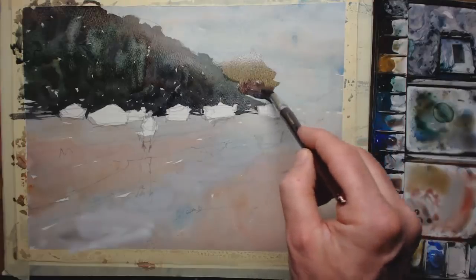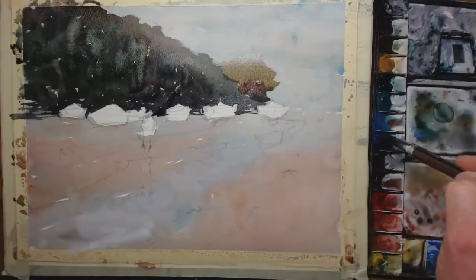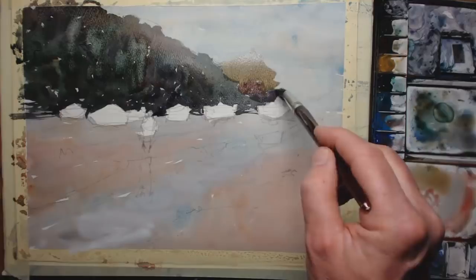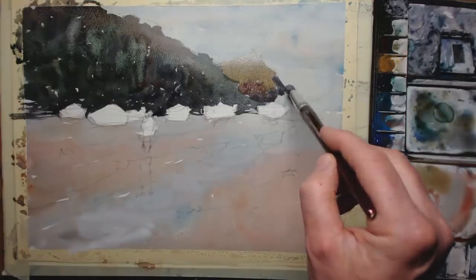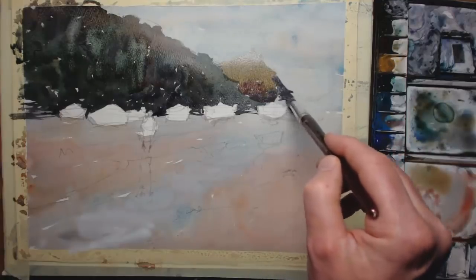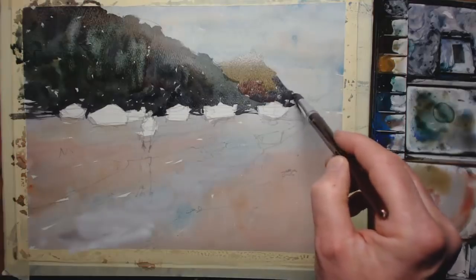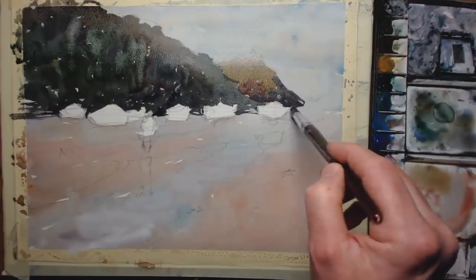Now as I come down to the right, I will make this headland here a little bit darker. Go around that right hand yacht.